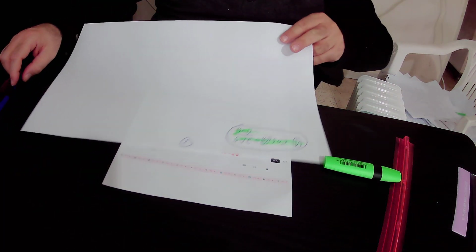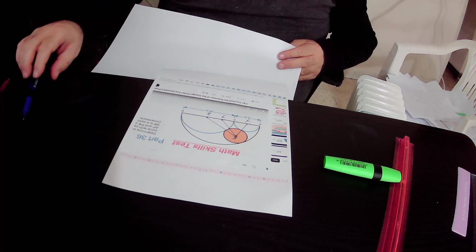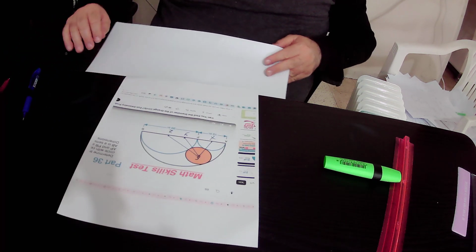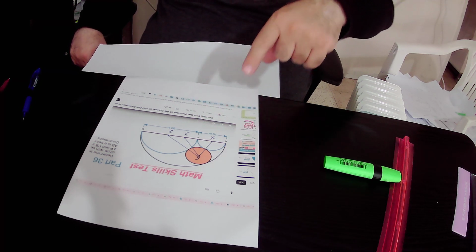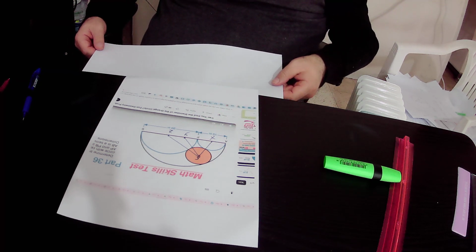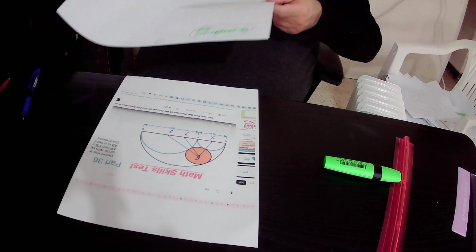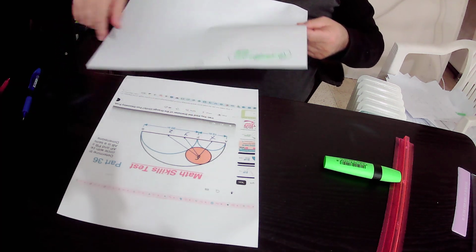In the next step, we will implement the law of cosines on triangle CXZ, so I will copy triangle CXZ in a new page, and we will implement the law of cosines in this triangle, triangle CXZ.